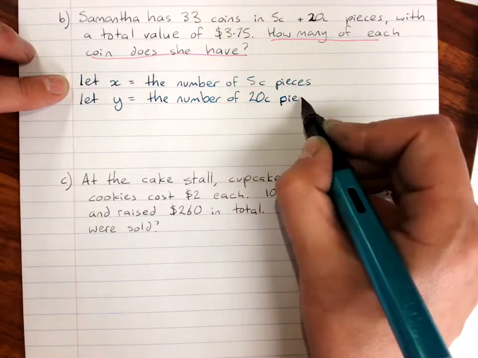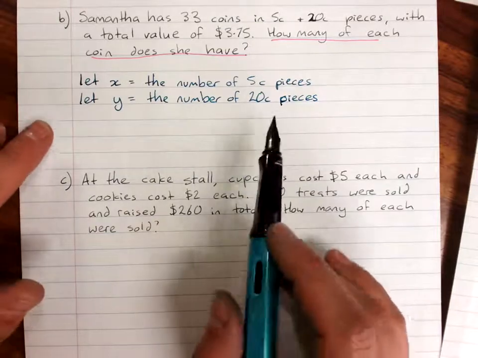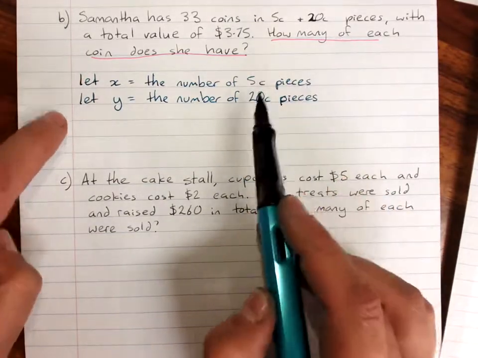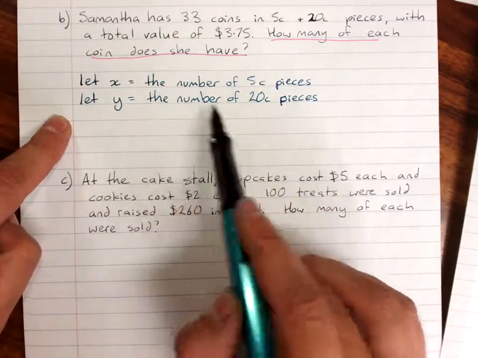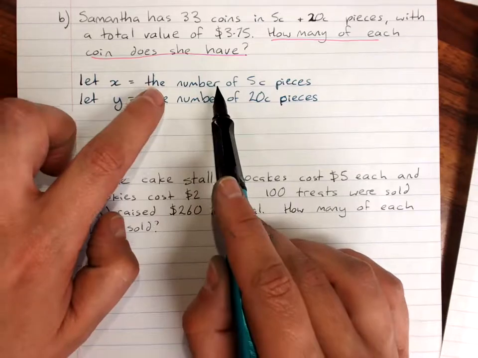Sorry, pieces is a bit old-fashioned way of saying that. I probably should have said coins, but it's okay. So, from the question, you've worked out the 2 things that they want and you have really clearly stated it. If you're finding cost, I want to know. If you're finding the number of something, I want to know.